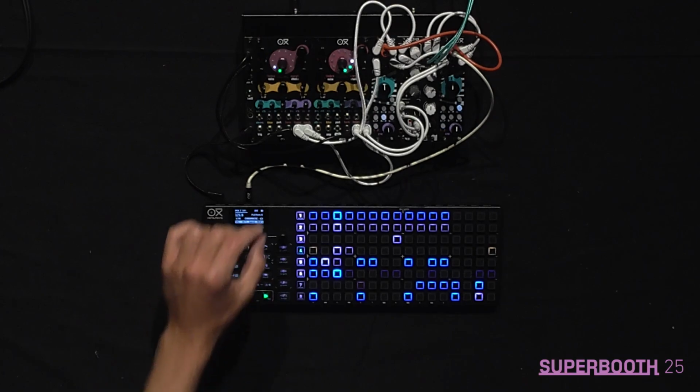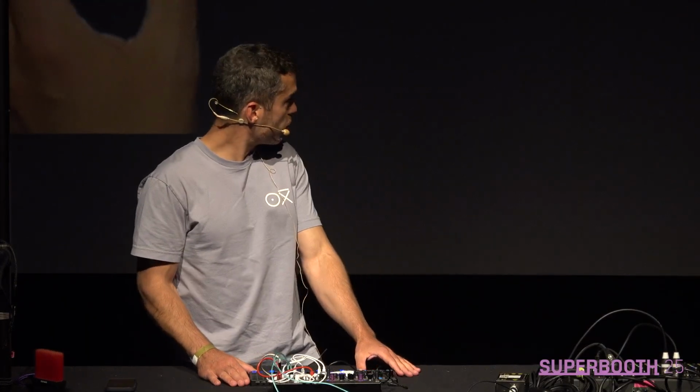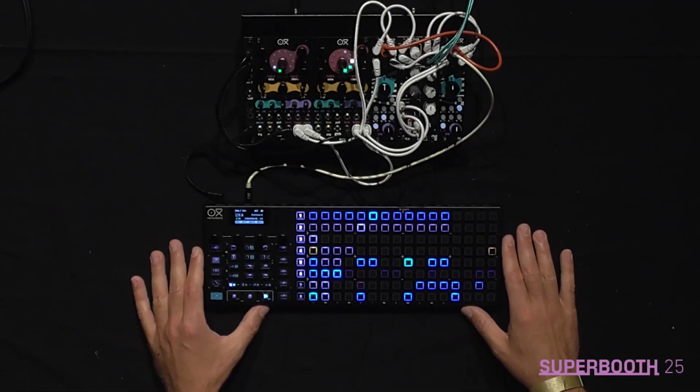In case you didn't know the OXI One already, it's a sequencer. It's really compact. As you can see in the video, it's quite small for what it can do.